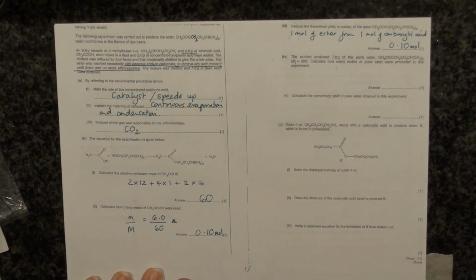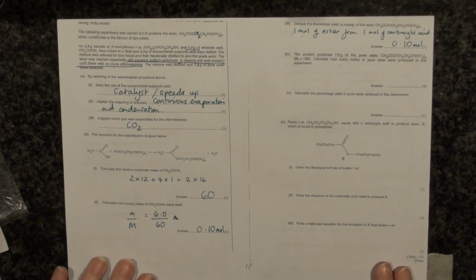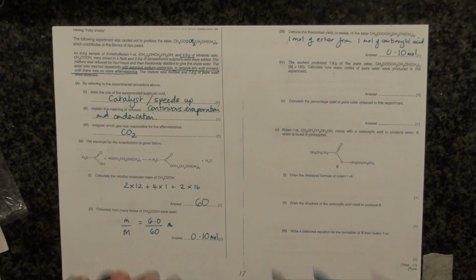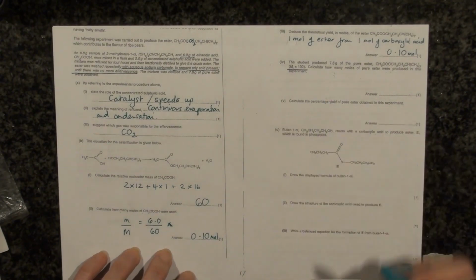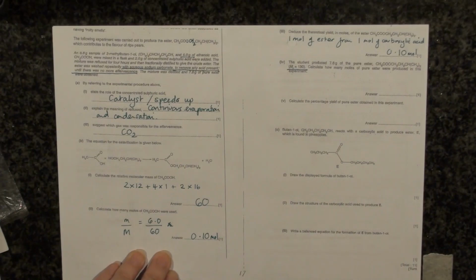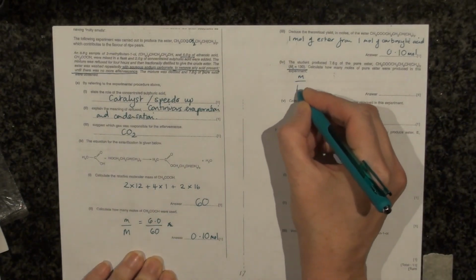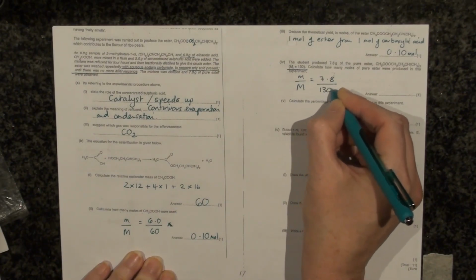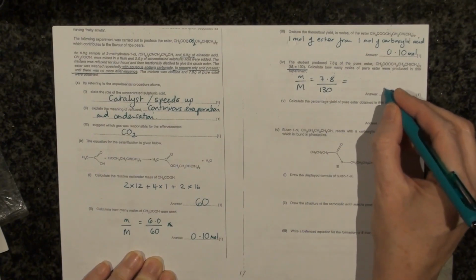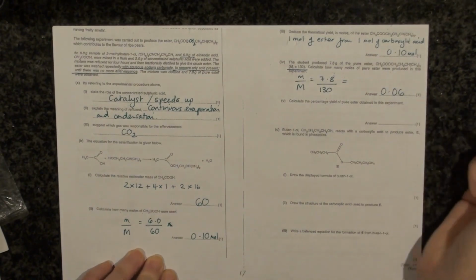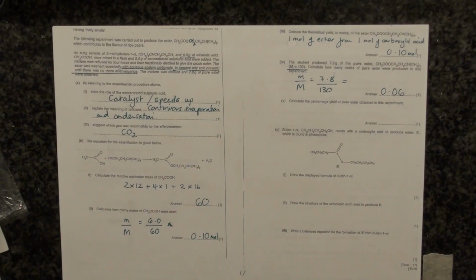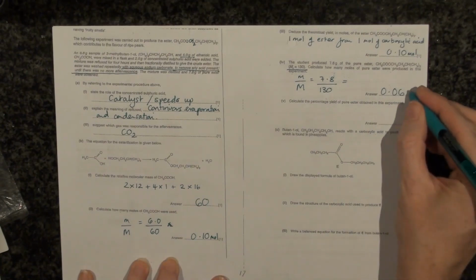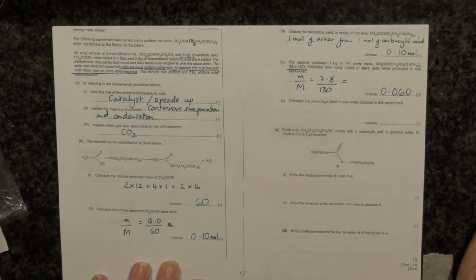So on to part 4. They're saying we produced 7.8 grams. They're also telling you the molar mass, so saving your calculation, and asking you to calculate the number of moles of ester produced. So that's mass over molar mass, 7.8 over 130. Answer then 0.06. Ideally, probably putting in a trailing 0 there to give your 2 significant figures.